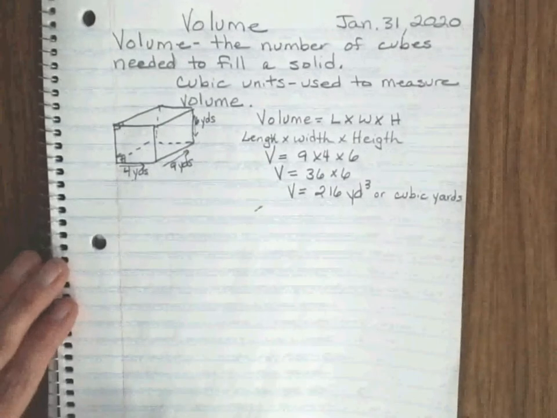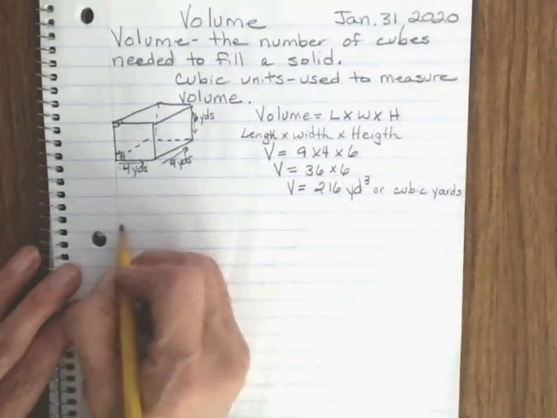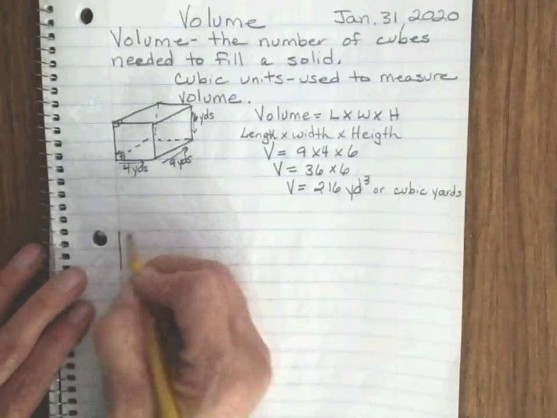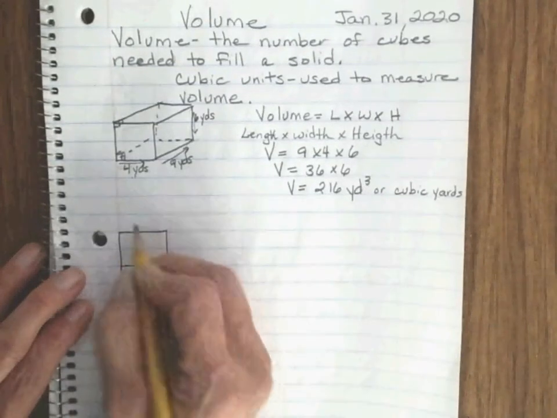Now there's another way of doing this, another formula that we have. So I'm going to draw another three-dimensional figure here.